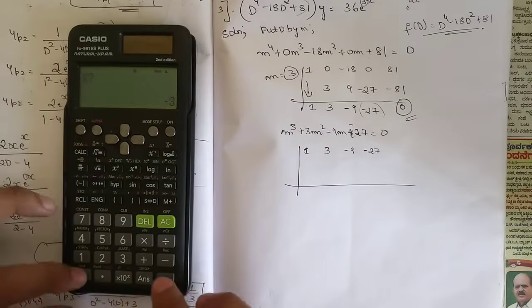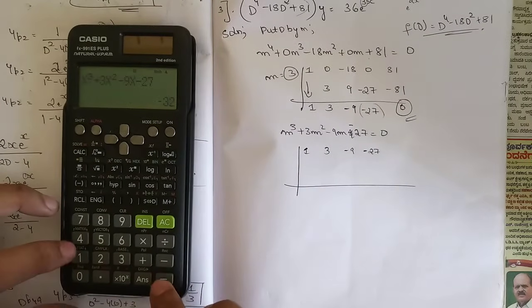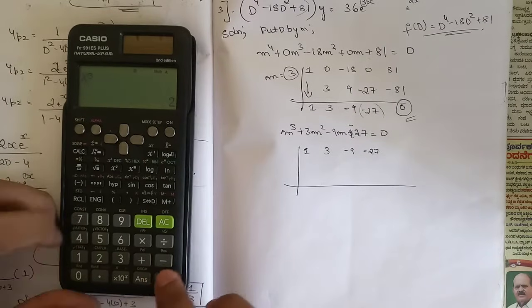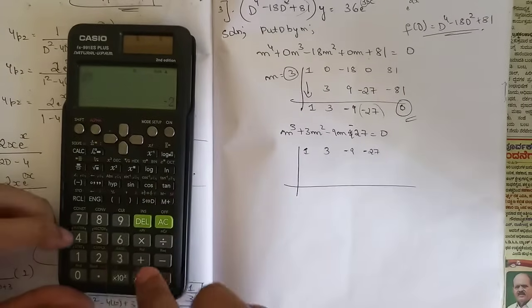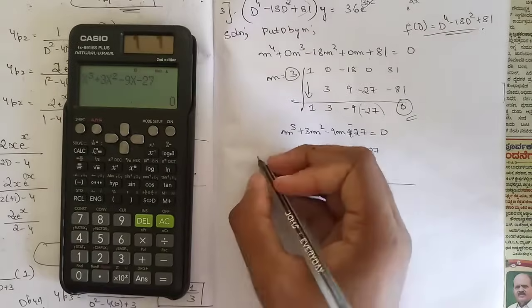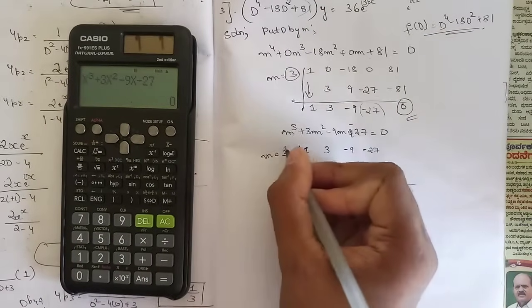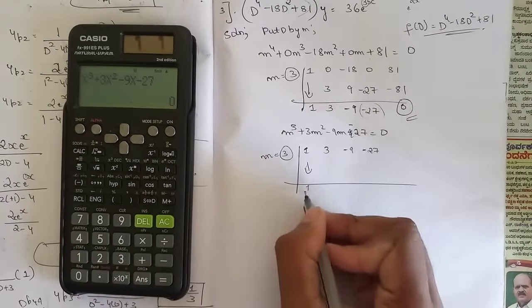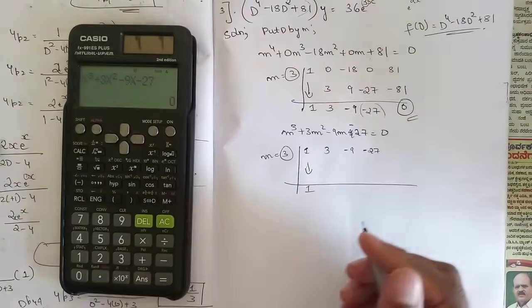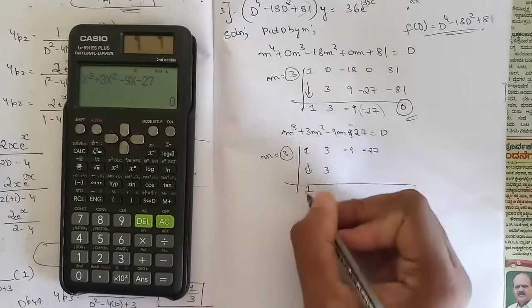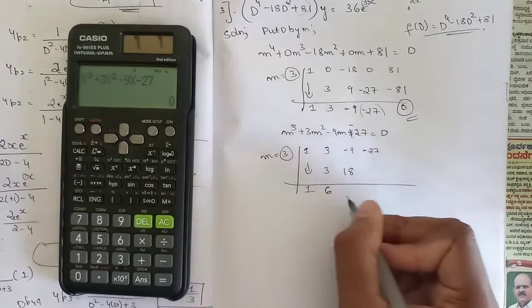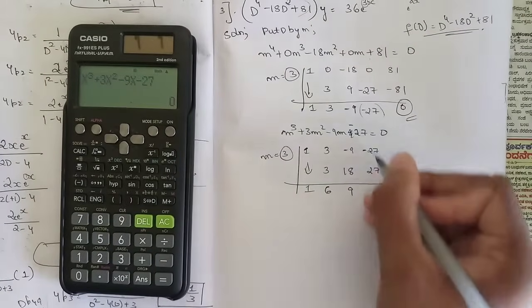Press the calc. 0, 1, minus 1, 2, minus 2, 3. Yeah, see, for 3 we are getting it as 0. So please be careful while solving, mistakes might happen. 3 1s are 3, 3 plus 3 is 6, 3 6s are 18, −9 plus 18 is plus 9, 3 9s are 27. So this is 0.